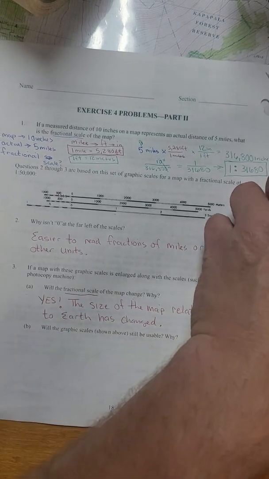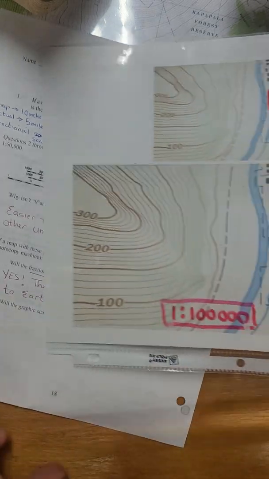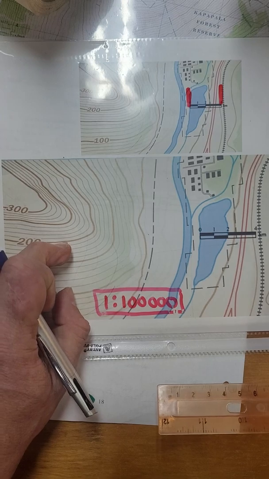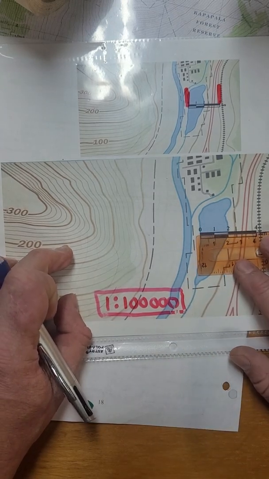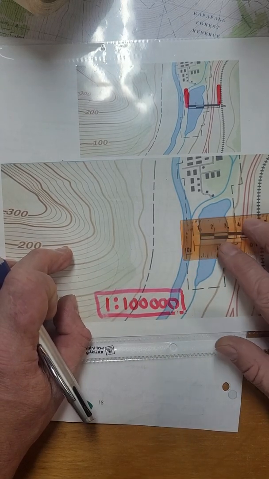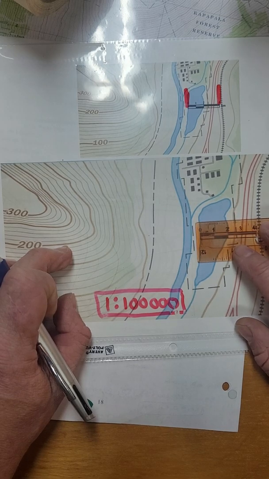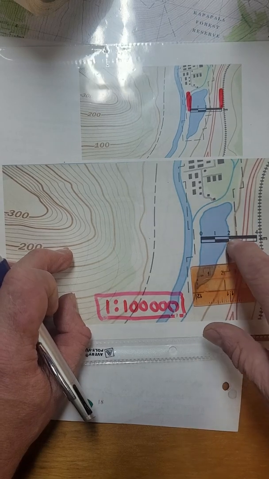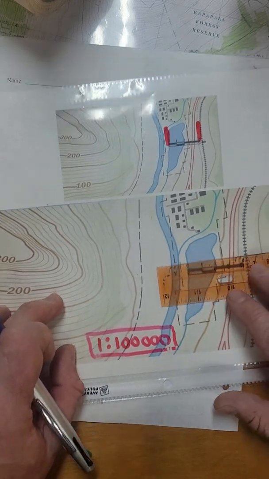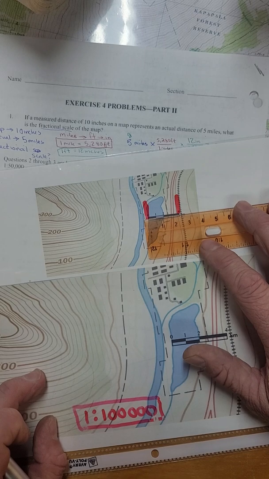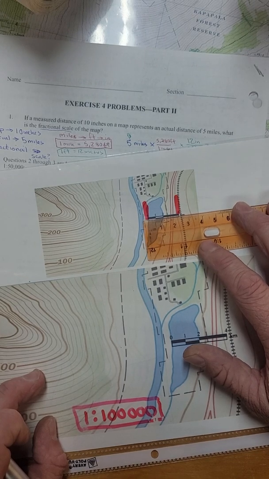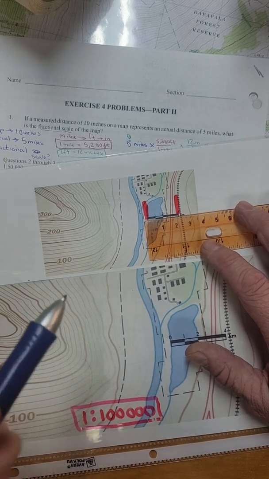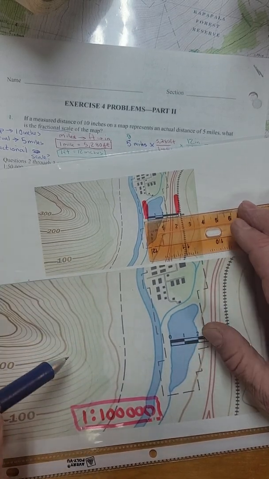Okay? To demonstrate that one more time, on this version of the map, 2 centimeters measured on the map, okay, anywhere, 2 centimeters, in the real world is 2 kilometers on this map. If I measure the same thing here, it changes to 4. Okay, so this map is half the size of this one.